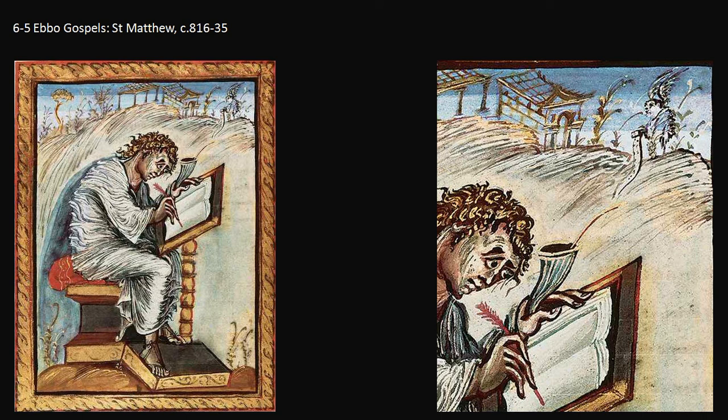each one of them was given a symbol. And this was based on two different texts, one in Ezekiel and one in the book of Revelation. In each of these texts, the writer had a vision where heaven opened up to them, and they saw four winged creatures descend to earth.